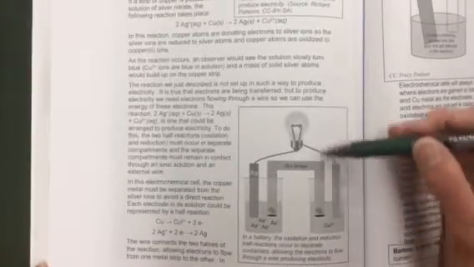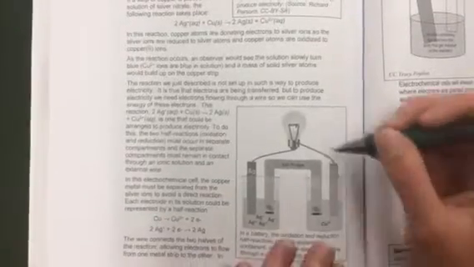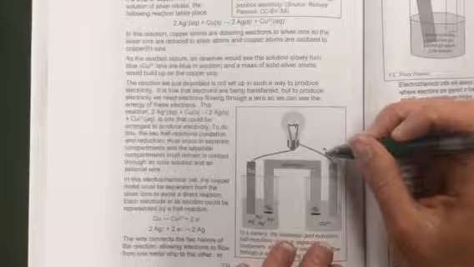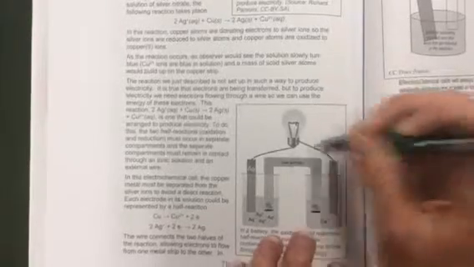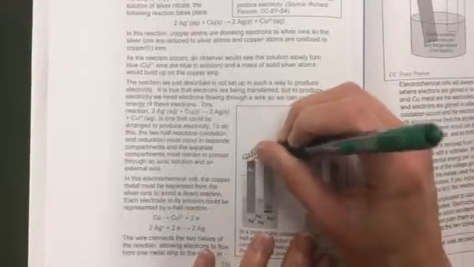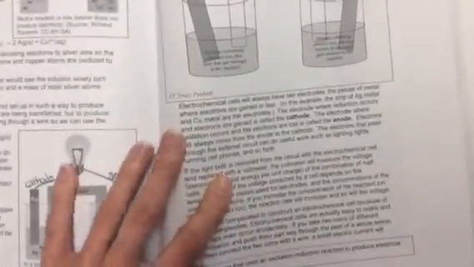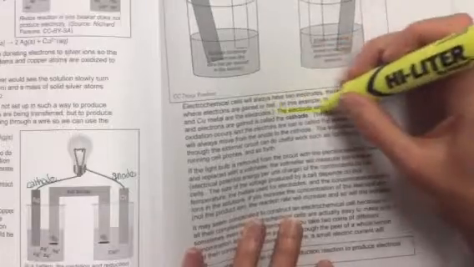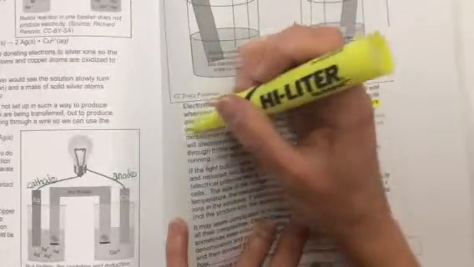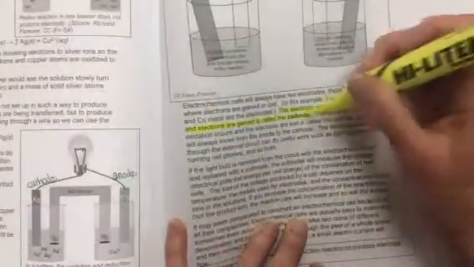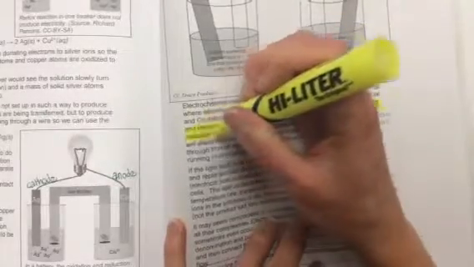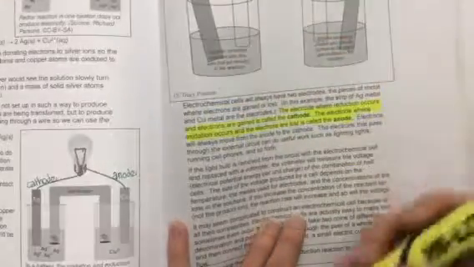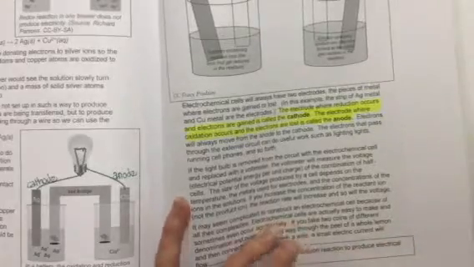The place where oxidation happens is called the anode. Okay, so that's the anode. This is the cathode. And on the next page, we have the definitions of anode and cathode. So the electrode where reduction occurs and electrons are gained is called the cathode. The electrode where oxidation occurs and the electrons are lost is called the anode.